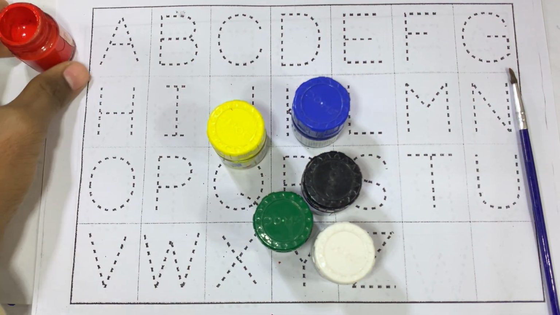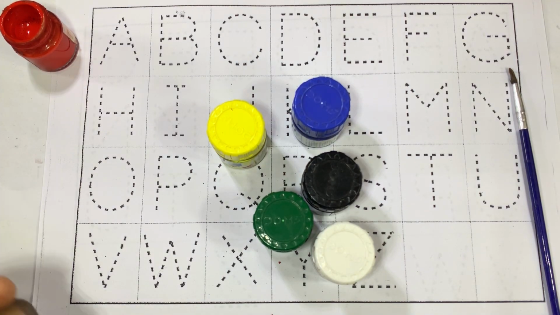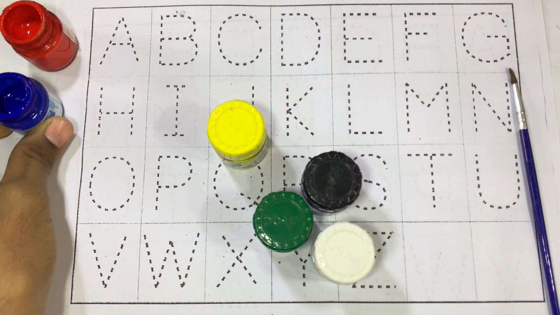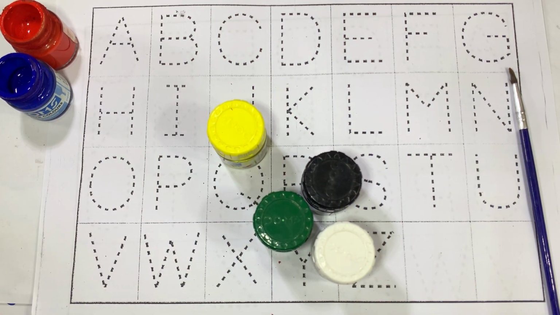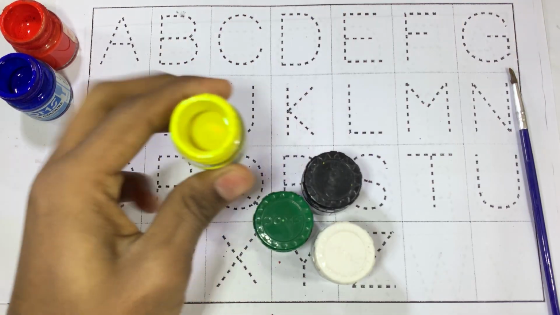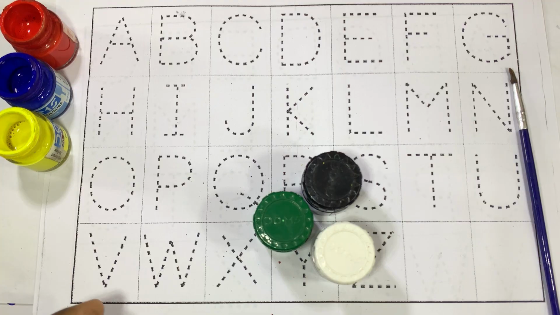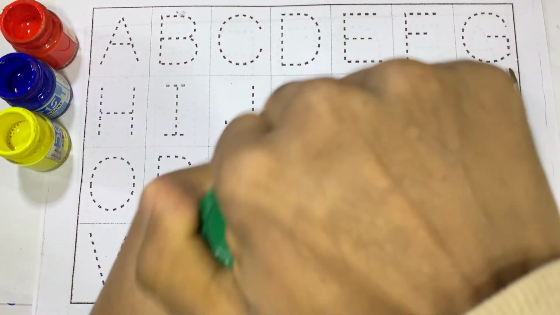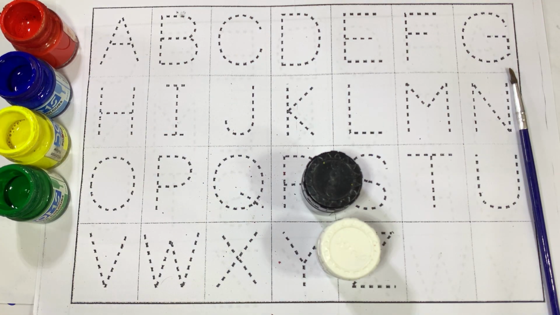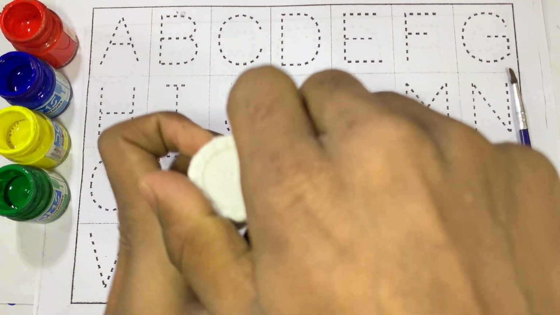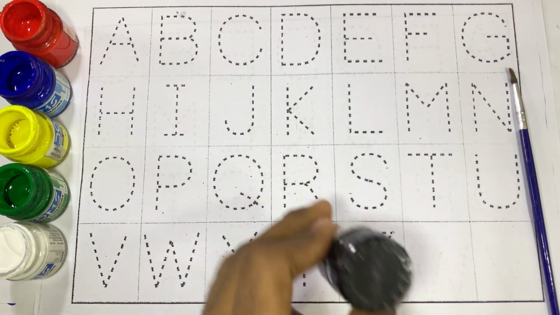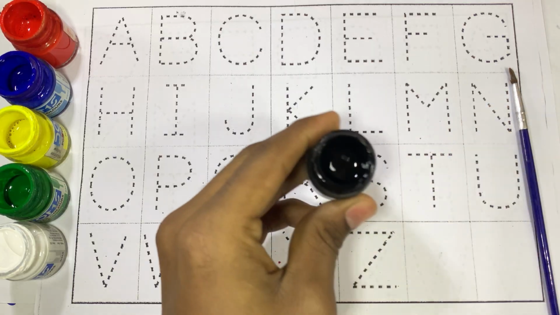Red color, blue color, yellow color, green color, white color, and black color.